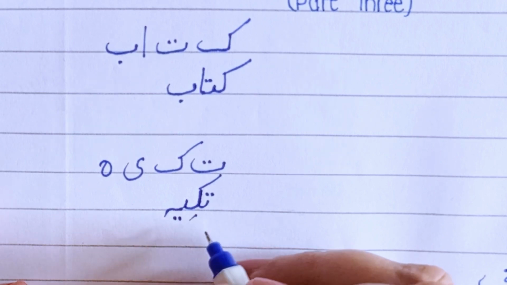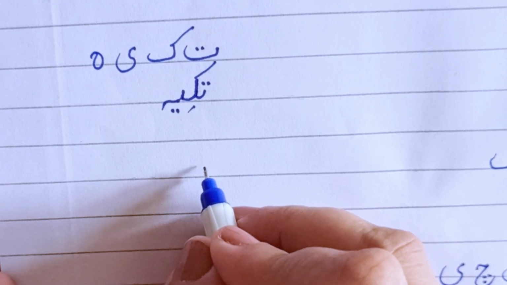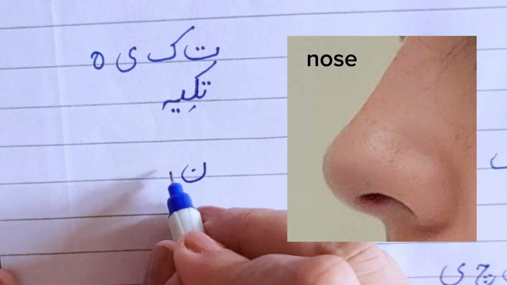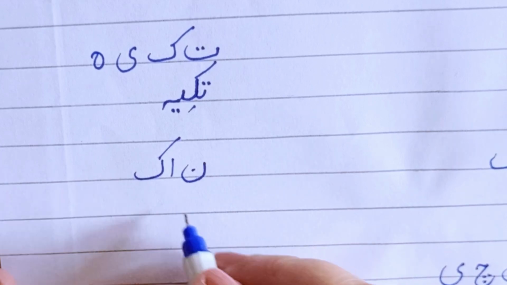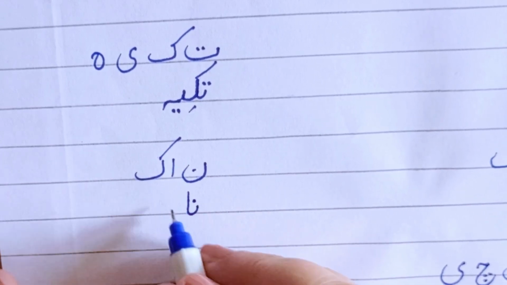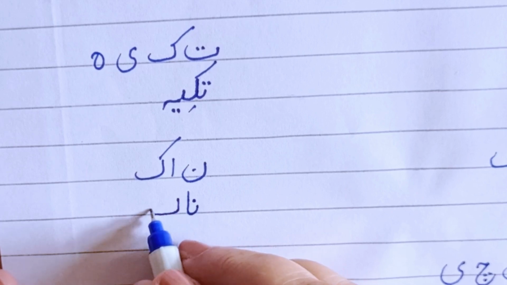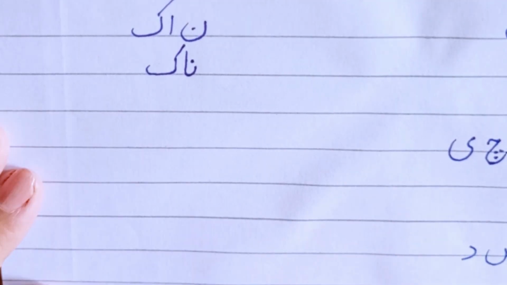Takiya means pillow. Now the last and ending position of this Kaf, the word is Naak: Noon, Alif, Kaf. Naak means nose. Short form of Noon will be connected with Alif, and we will write the full form of Kaf because this is the last letter. The next letter is Gaf.